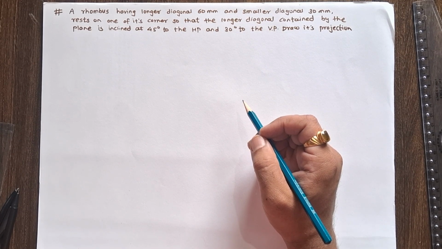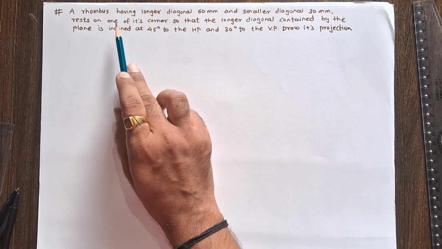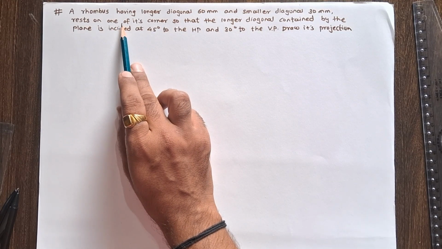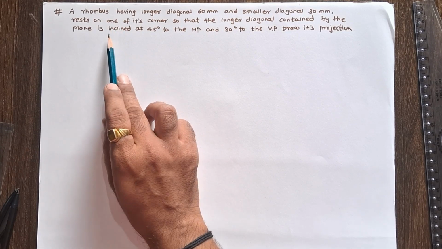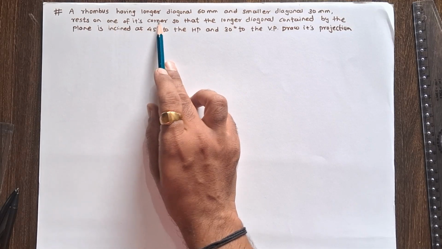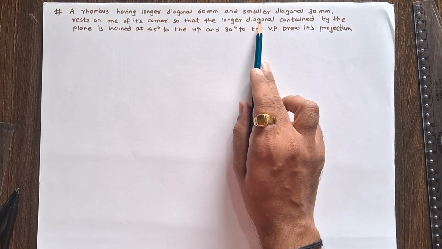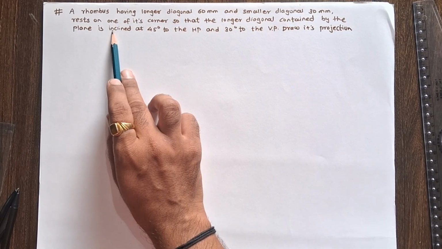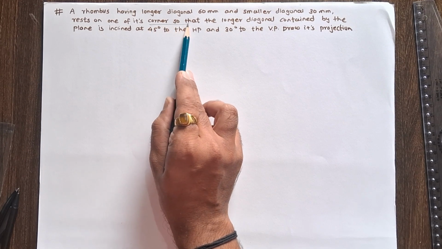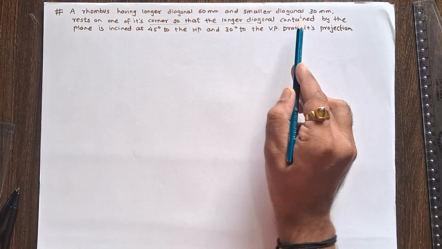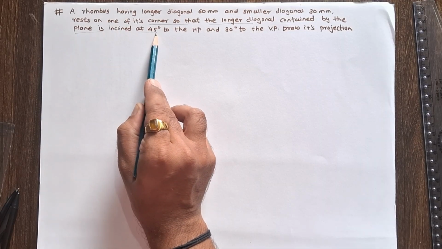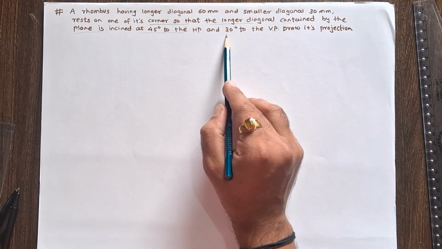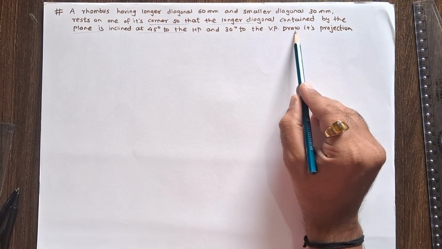So friends, in this session, we will be solving a problem based on projection of plane, and the type of plane in the problem is a rhombus. The problem statement is: a rhombus having longer diagonal 60 mm and smaller diagonal 30 mm rests on one of its corners so that the longer diagonal contained by the plane is inclined at 45 degrees to the HP and 30 degrees to the VP. Draw its projection.